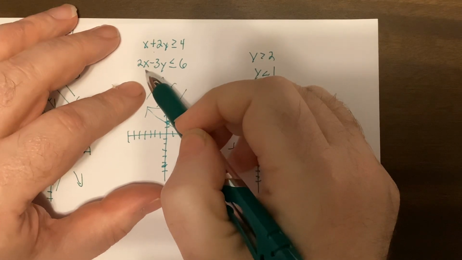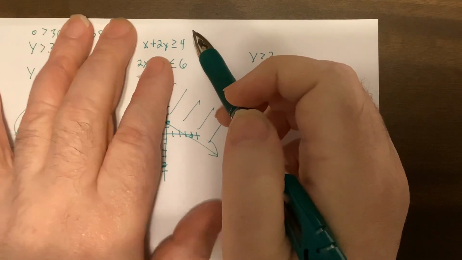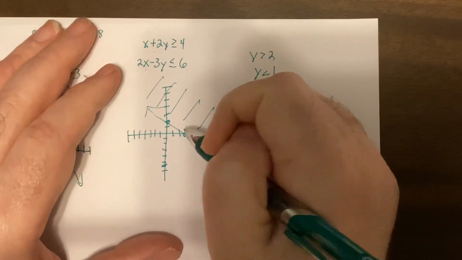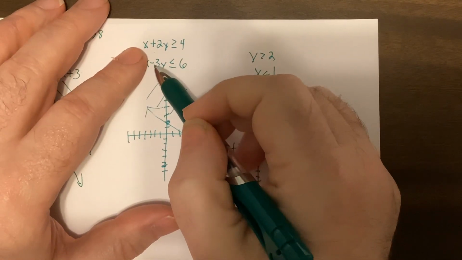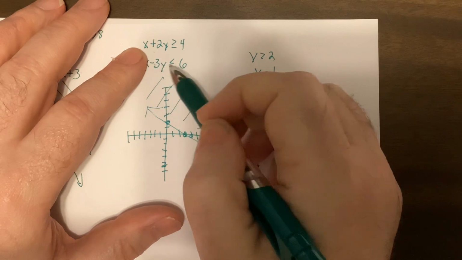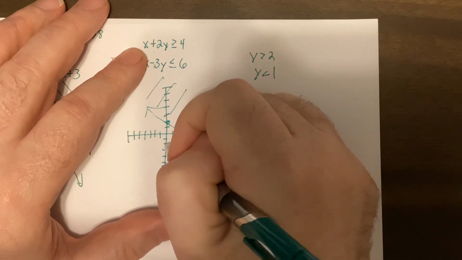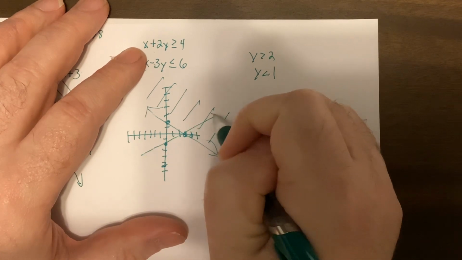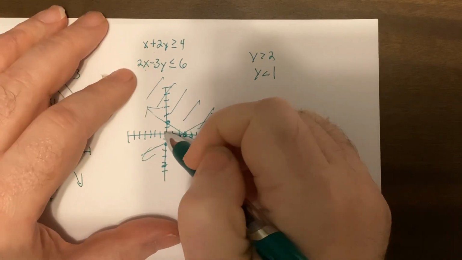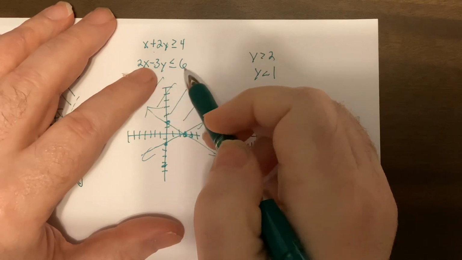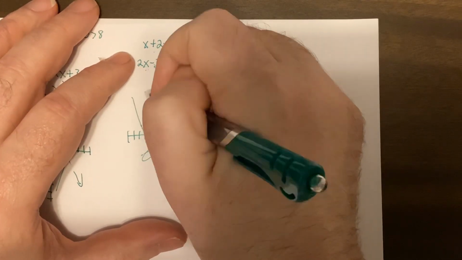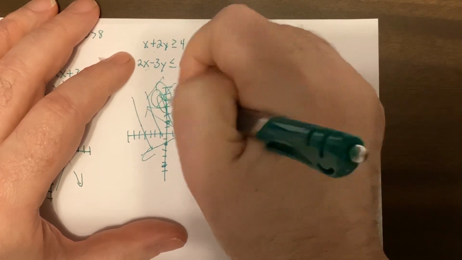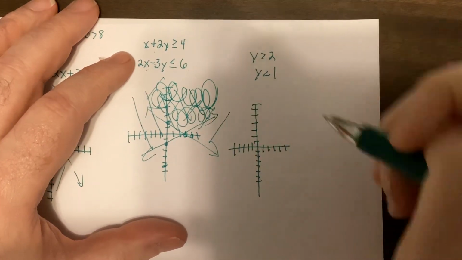So x-intercept, cover up y, so 2 times what is 6, and that's 3. Y-intercept, -3 divided by -3, you'd have -2, which is here. Solid. Again, put in 0, 0. Is 0 less than 6? Yes, so I shade this side. And hey, that's our answer, where these segments overlap.